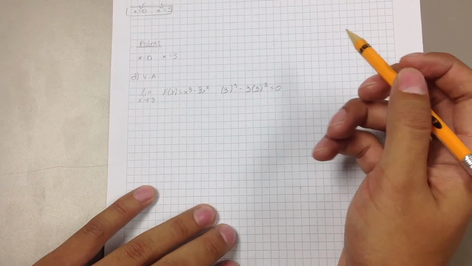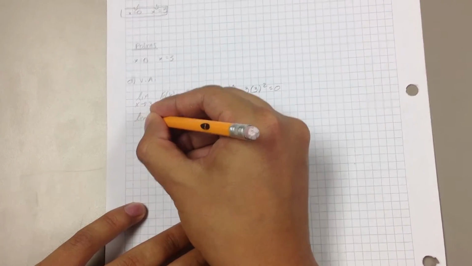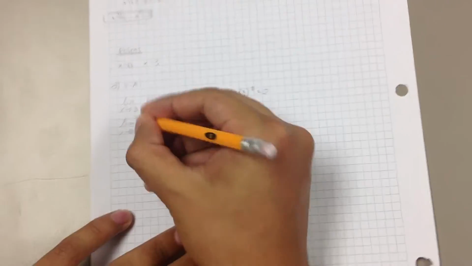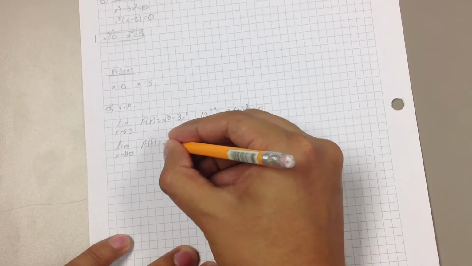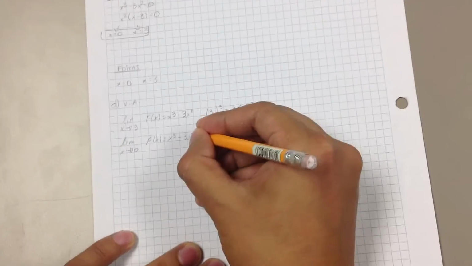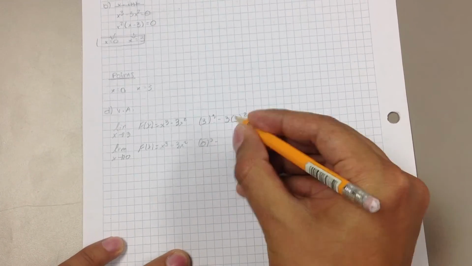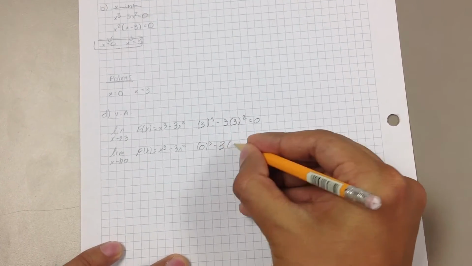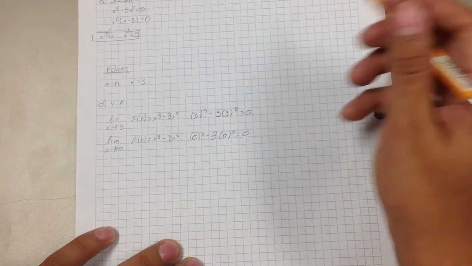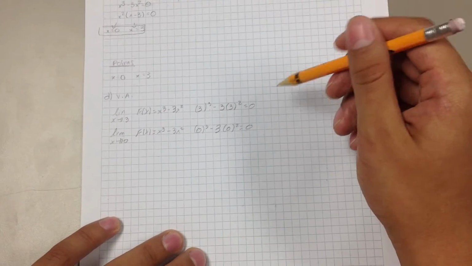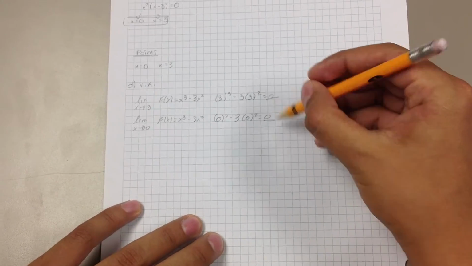So now we use the other number, that is 0, the limit as x approaches 0. We put f(x), x cubed minus 3x squared. We substitute, and this equals 0. So we don't have a vertical asymptote, because we need to find infinity in this one. So we have finite numbers, so it's not a vertical asymptote.